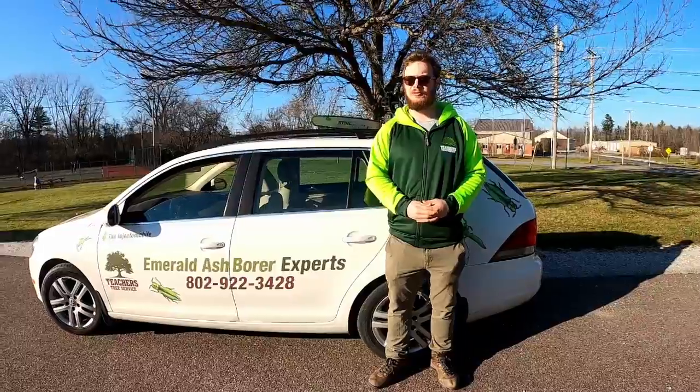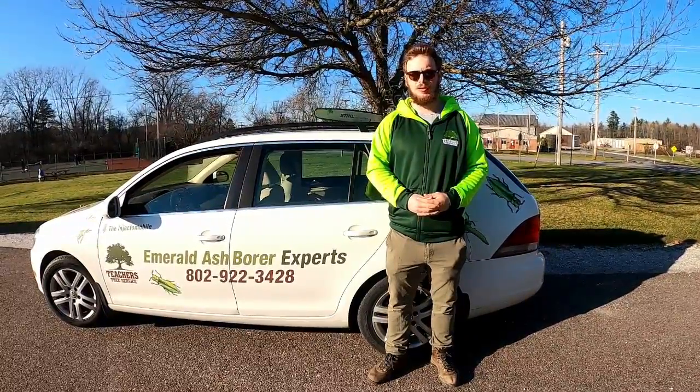This insecticide cannot be applied when a tree is already infected with the emerald ash borer, so it's best to apply it before you see any signs of infection in the area. With the borer being in Richmond, that means it's gonna be within the rest of Chittenden County within the next 2 or 3 years, which means you should act soon if you're looking to save your ash trees.